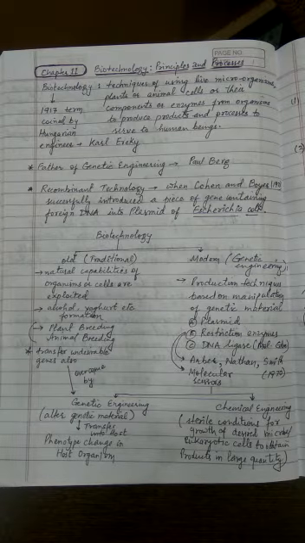This problem is overcome by modern biotechnology, which is also called genetic engineering, because in this concept we manipulate the genetic material and only transfer the desired gene or a set of desired genes. So there is no transfer of undesirable characters. This concept is far better when compared with the traditional method of biotechnology.